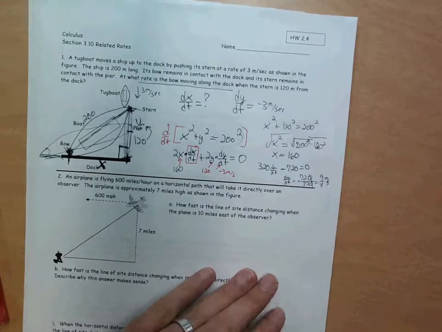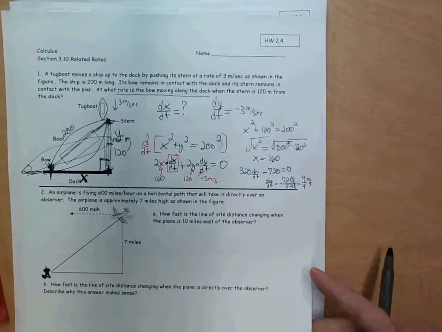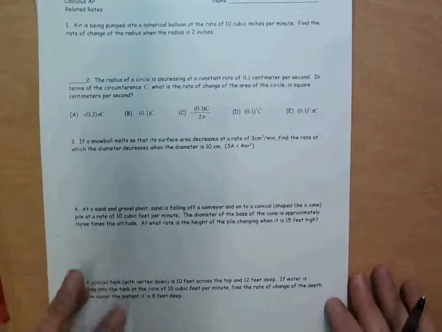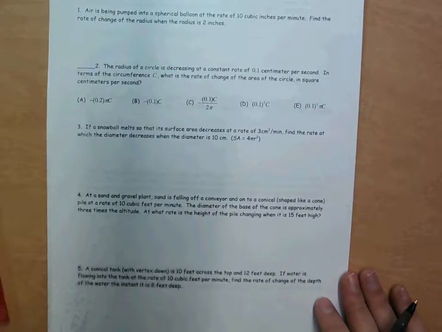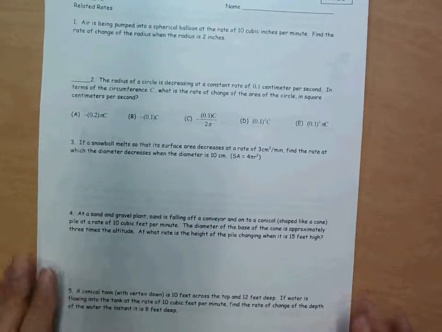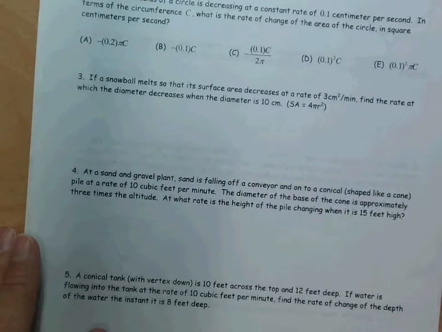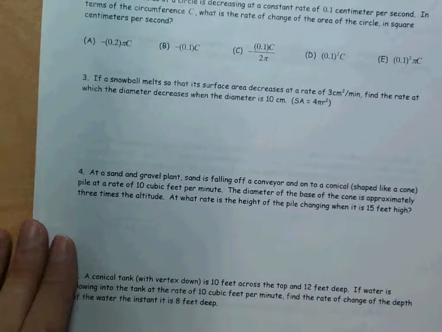Okay. Let's look at the next homework. That's the only problem I'm going to do from homework 2.4. In homework 2.5, we were dealing with geometrical related rates, but the idea is the same here. I'll zoom in a little bit here. I'm going to do number 4, which some people seem to have some trouble with.